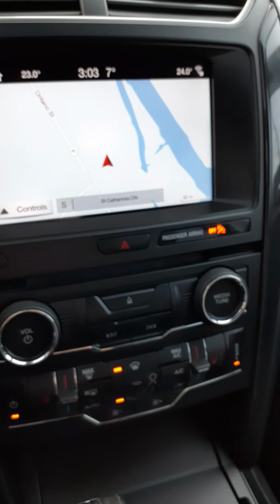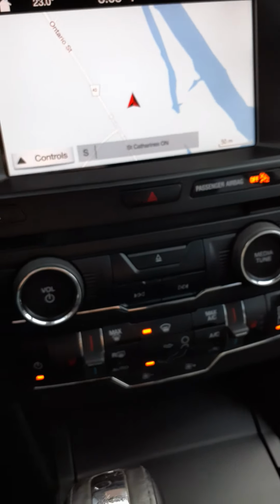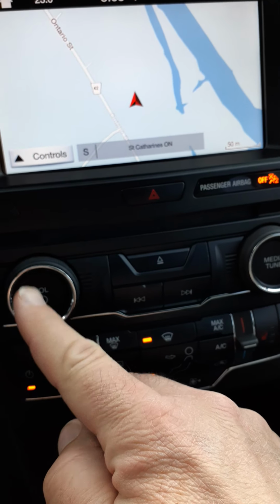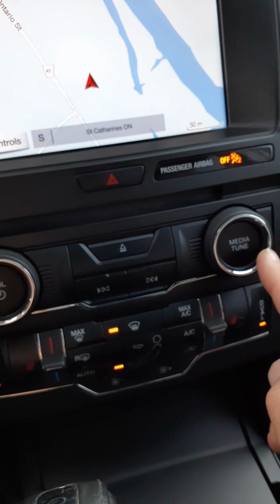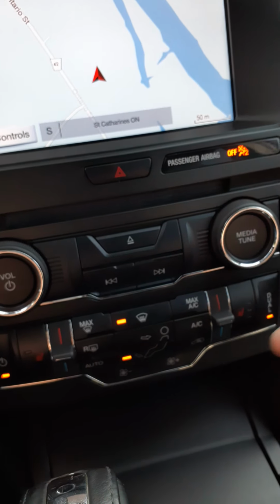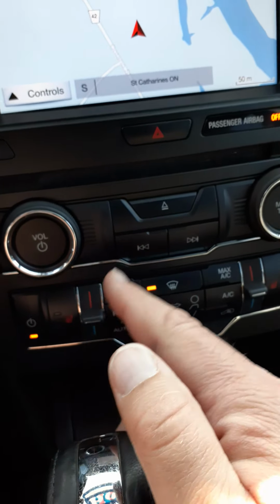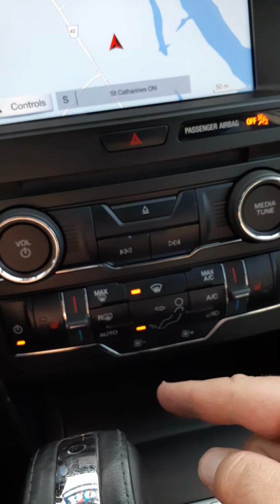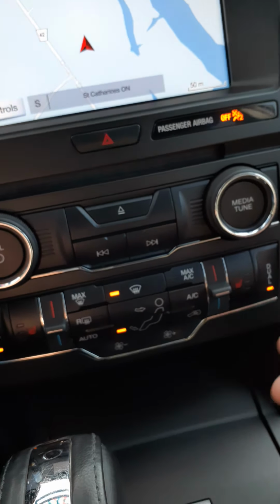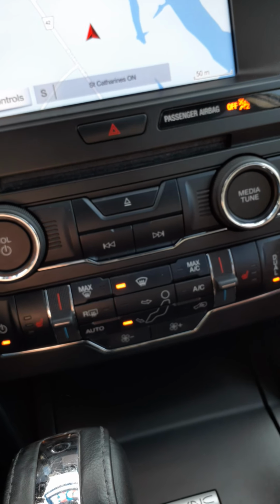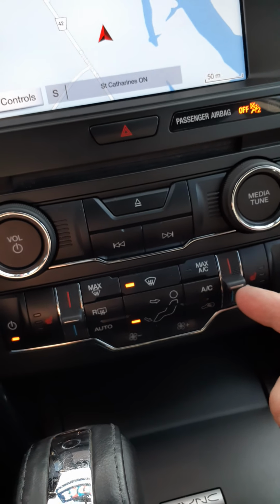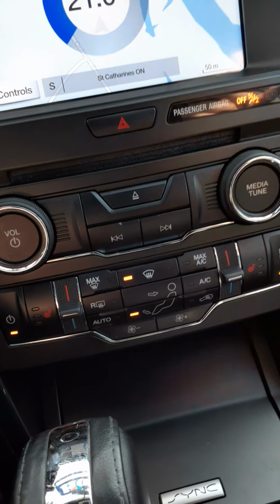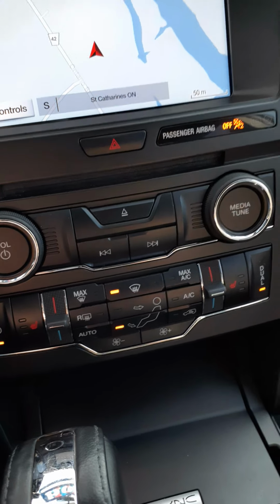So it's quite easy to set a route, quite easy to cancel a route. Down below, you have your on-off for your stereo, your volume control, tuning the selector, your channels, and then you've got your heated seats, your heating and air conditioning controls, your fan speed, heated seat for the passenger, and you can have dual zone temperature control. So go warmer, down for colder, and you can customize it.